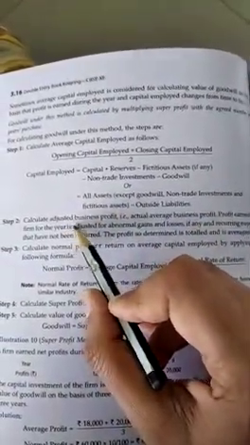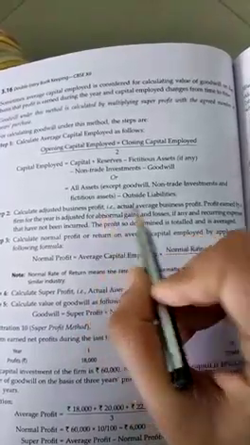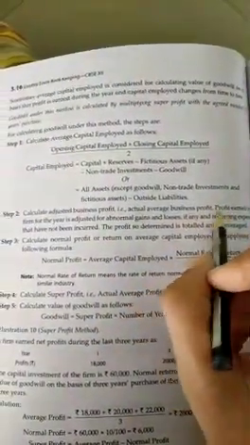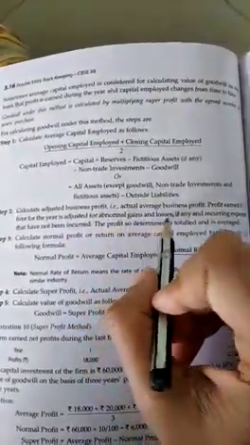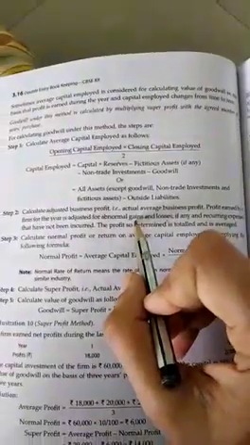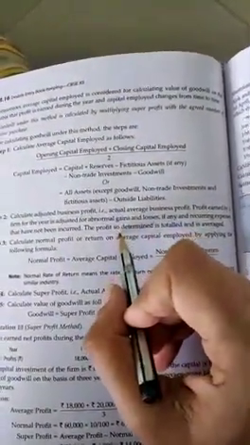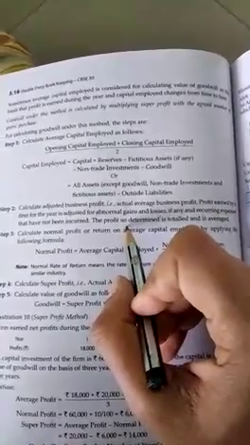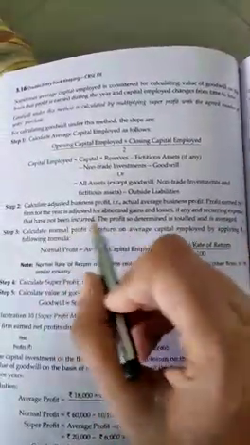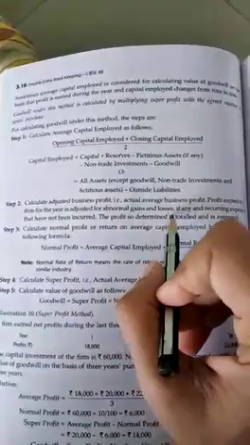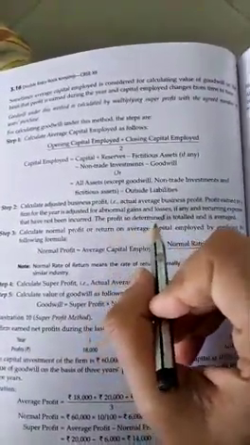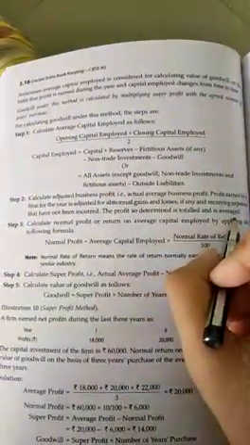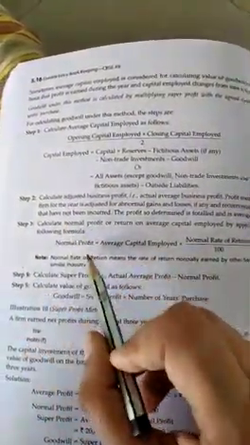Then calculate adjusted business profit. Actual average business profit: profits earned by the firm for the year are adjusted for abnormal gains and losses, if any. This is the first step of your average profit method. So adjust the profit for abnormal gains and losses if given. The profit so determined is totalled and averaged. So here you will calculate the average profit according to the first method.